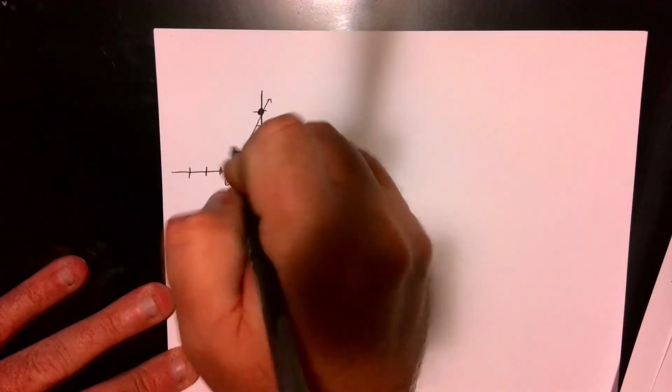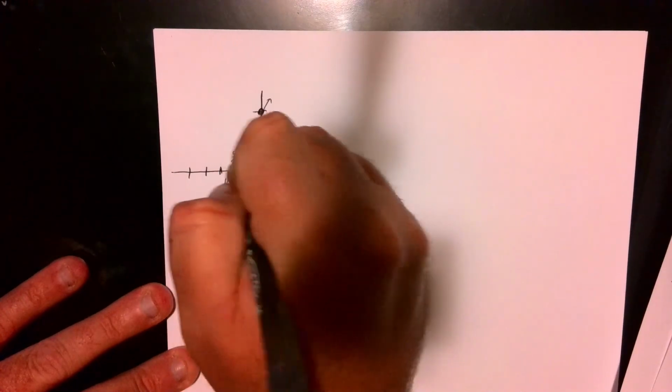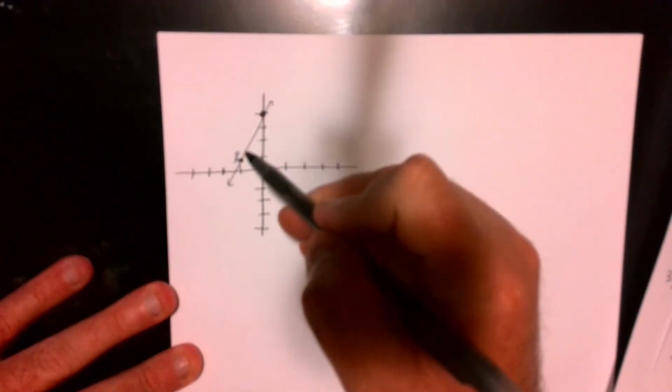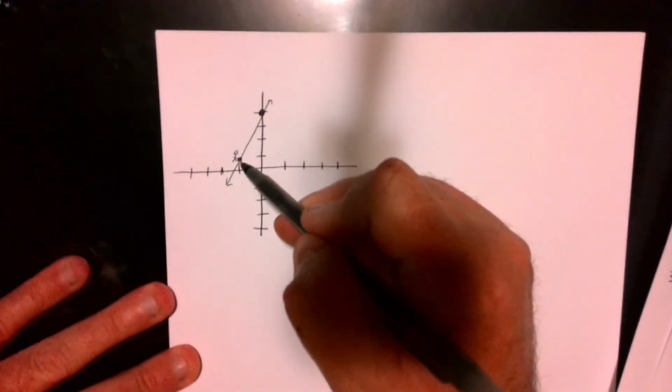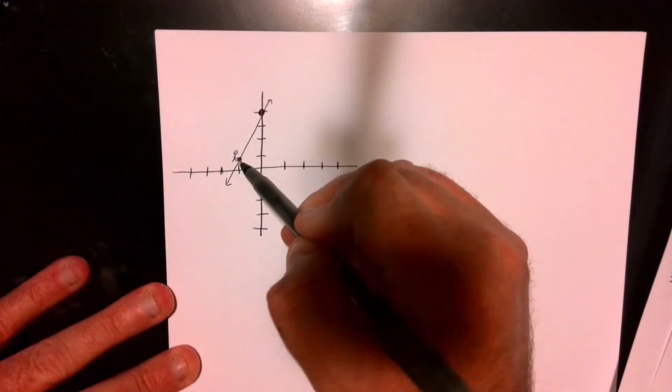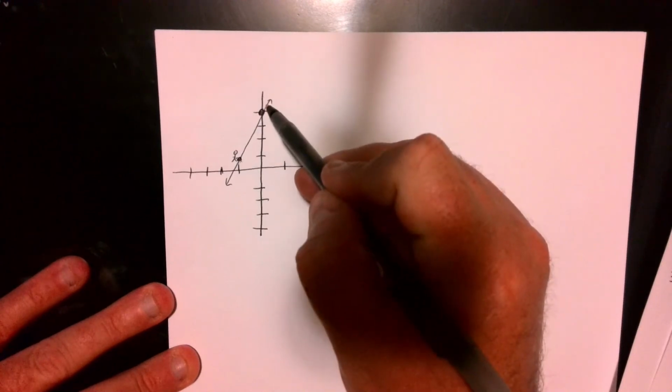We simply put our pencil in one of the 2 points, or pretend we have a little guy standing at one of the 2 points, and let's say my little guy is standing at this bottom point, and we want to know what does it take to get from here to the other point.